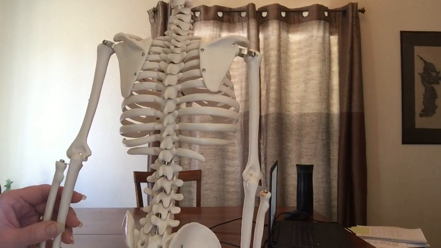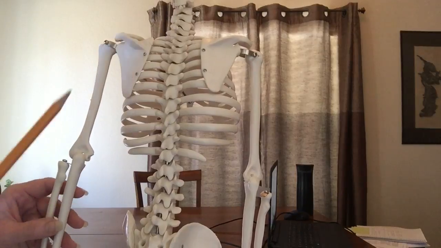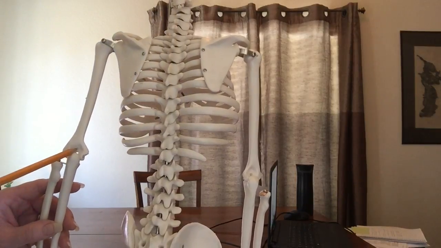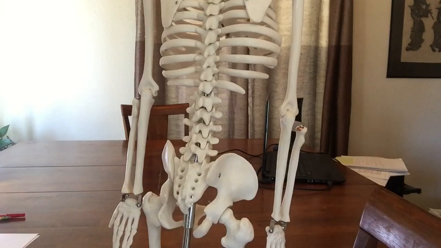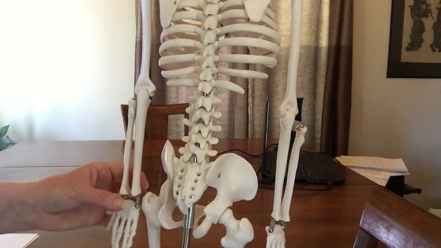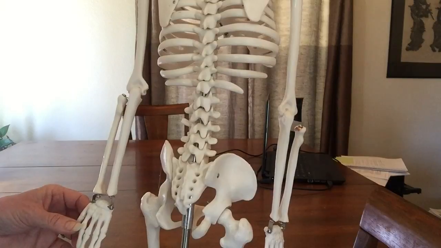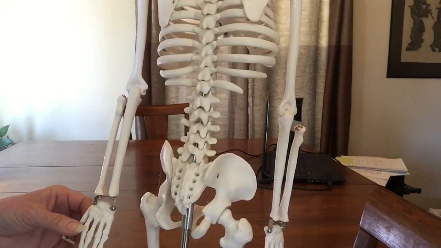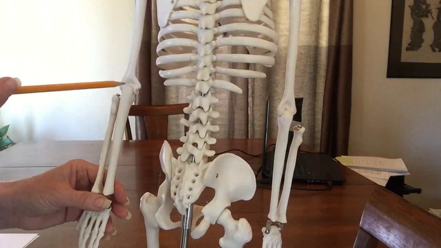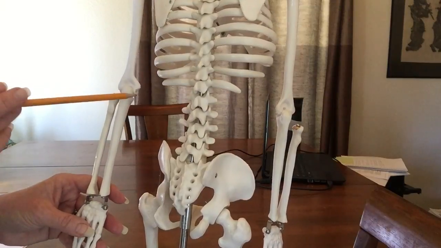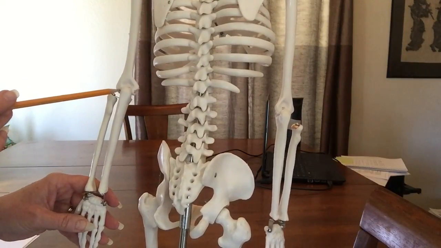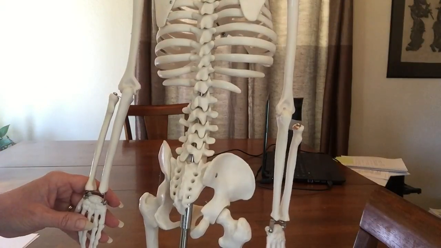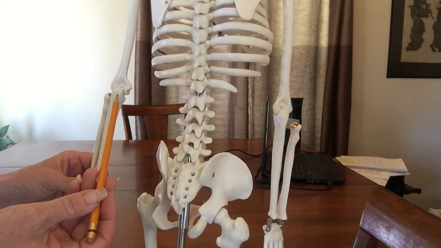And the olecranon fossa, which is right here, and the process of the ulna goes here. The ulna, this bone here, olecranon is here. So you can see that. And the coronoid process is here.